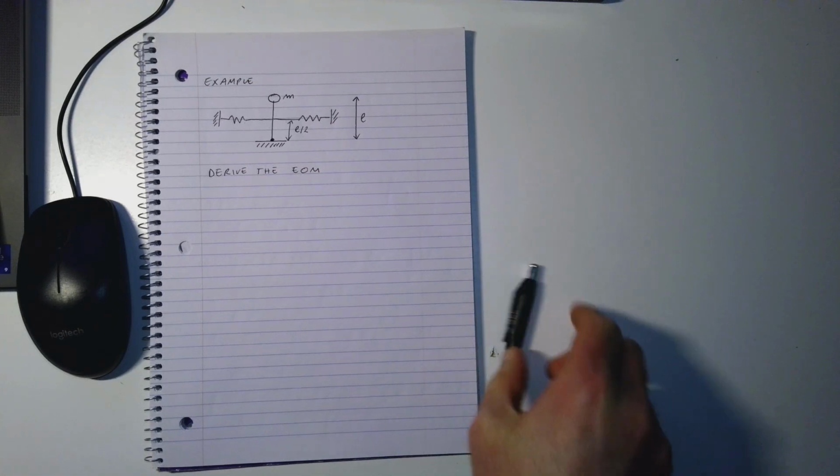So I want to give you a few minutes to think about this problem. In this case, we can use the force method. We can look at all the forces involved in this system, and then try to derive the equation of motion. So please think about this for a couple of minutes. The springs are the same, and they both have K as an elastic constant.